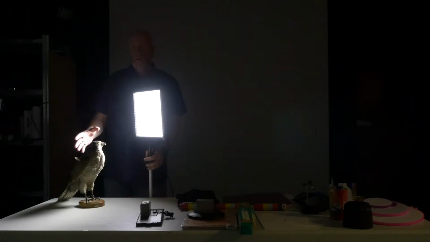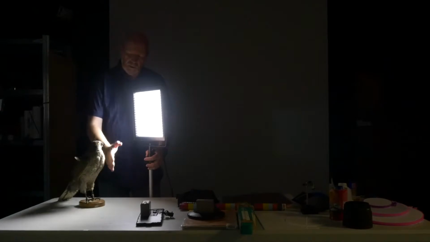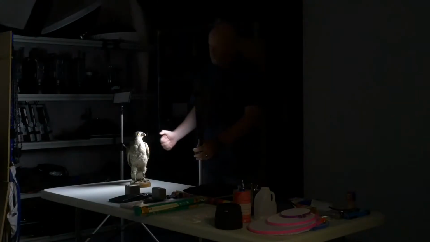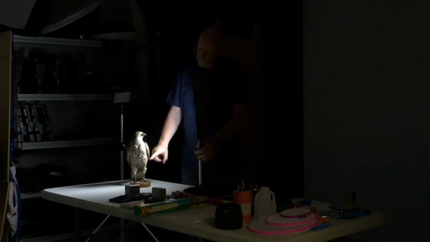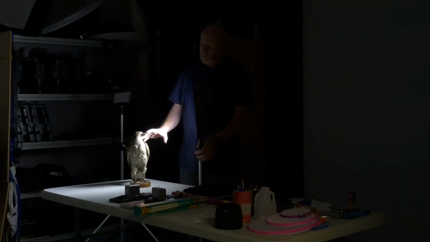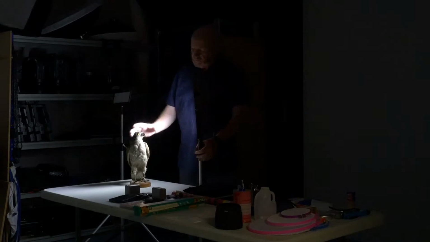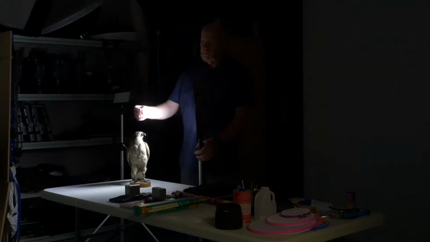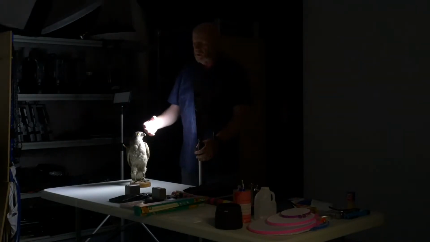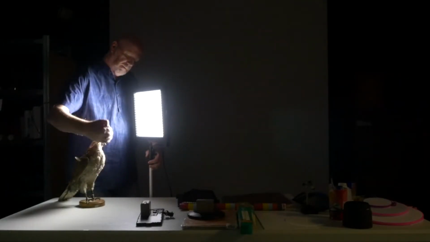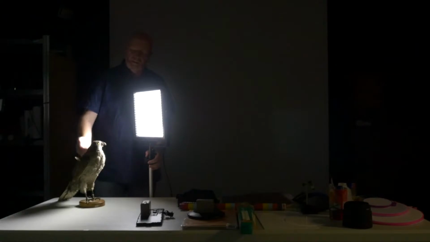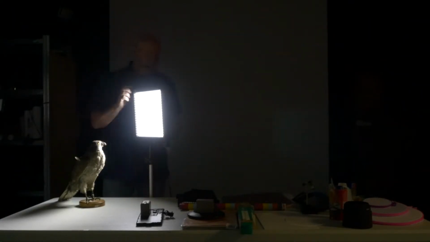Now we might not want to have so much light coming down on our subject, especially when our subjects have got lighter areas, because that's going to get blown out easier than the darker areas. So you have to start thinking about how much light do I want to go onto the subject, how much light is going to be hitting the lighter subject, how much is going to be hitting the darker subject, and what effects it's going to have.